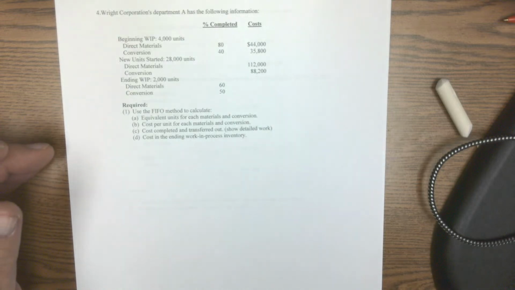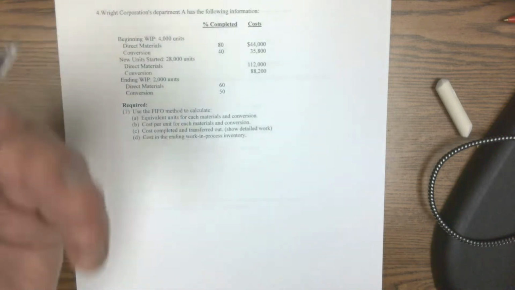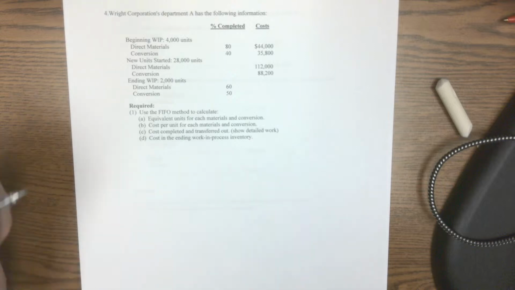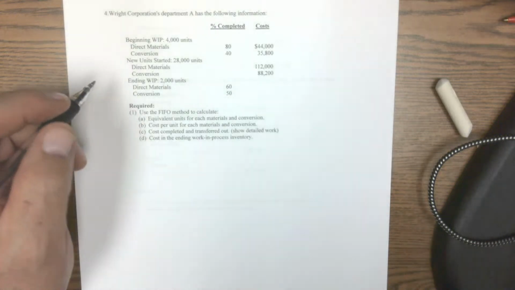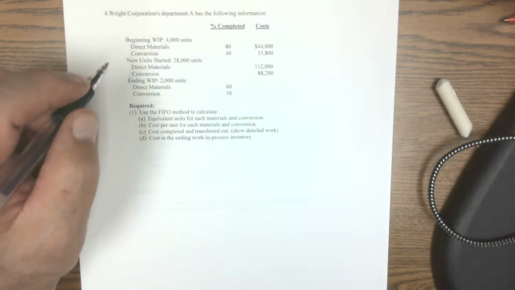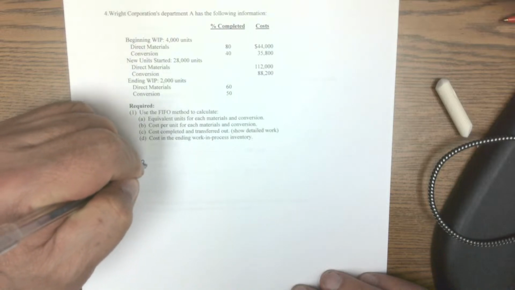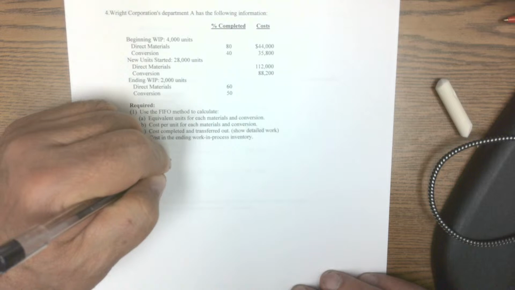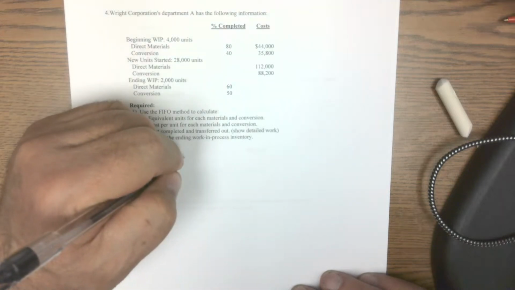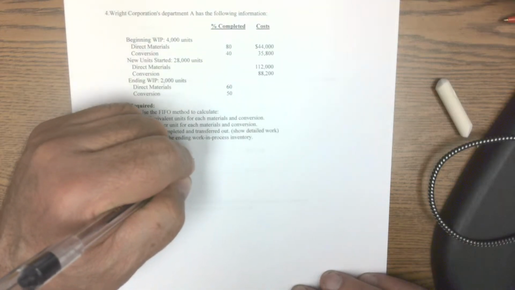Next one, this one is going to be, same thing, process costing, but this time we're going to use FIFO. So with FIFO, we're going to use our beginning work in process. Is 4,000 units.